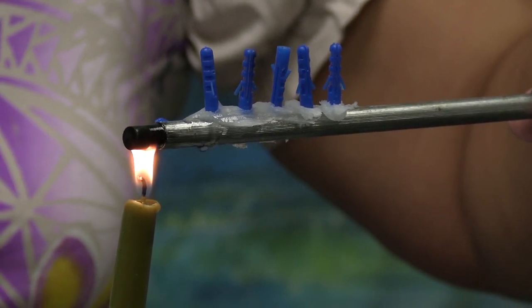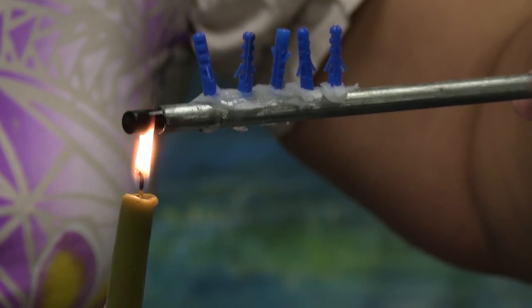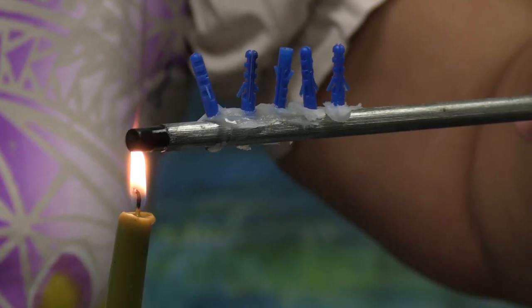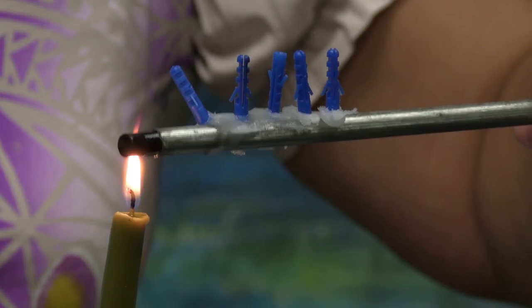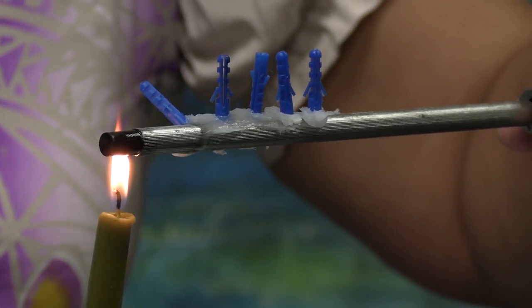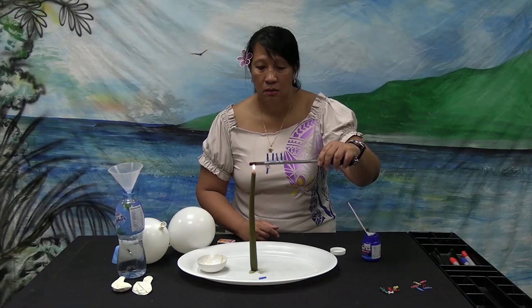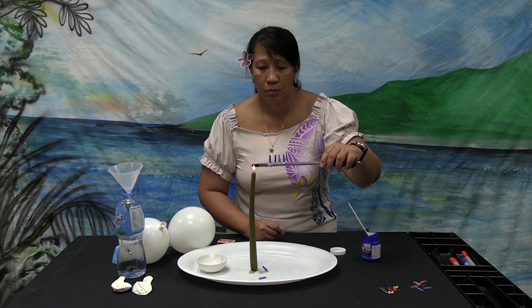Remember you're putting the metal rod on the same spot at the end. See? They are falling off one by one. If you keep going, all of them are going to fall off one by one. Okay?